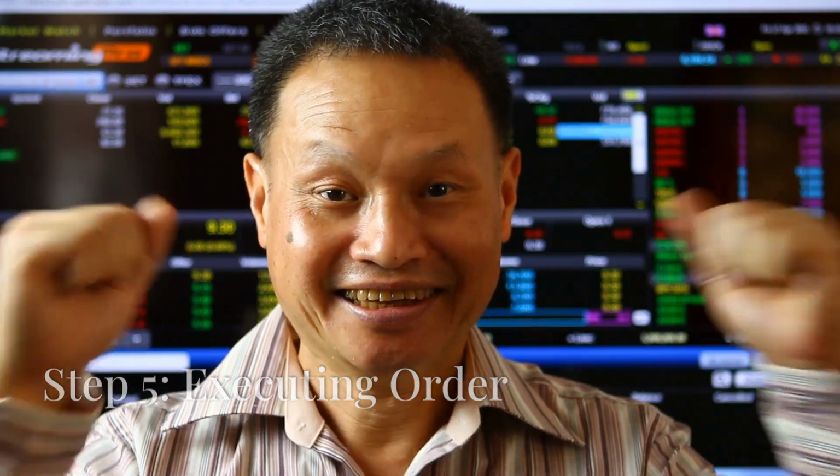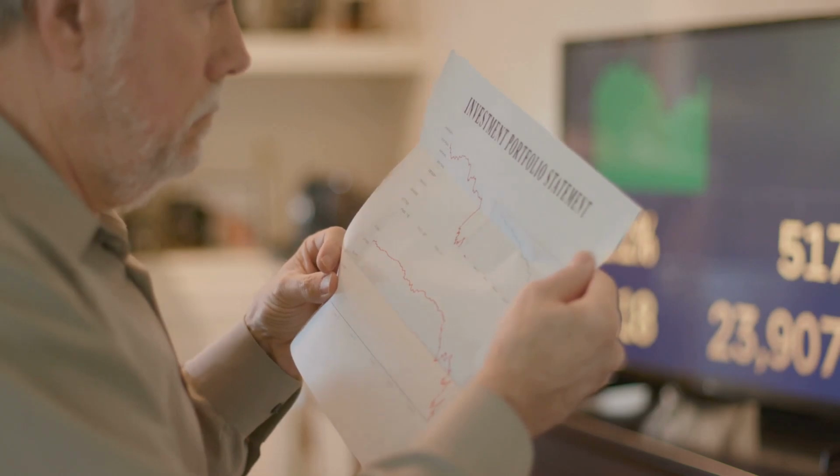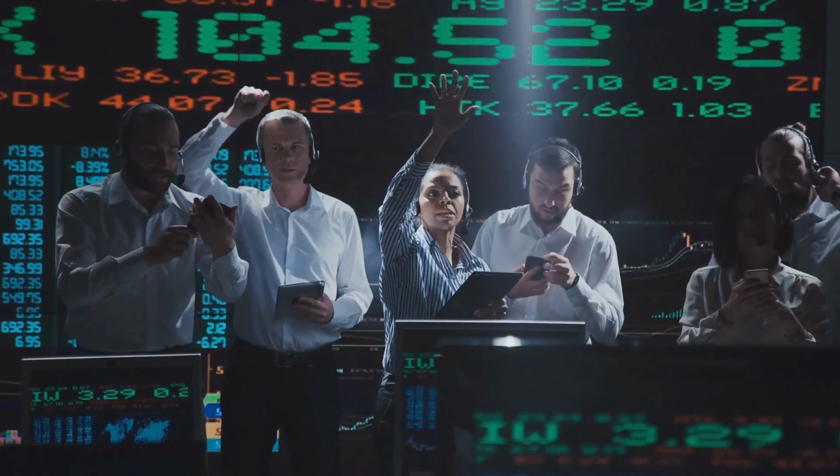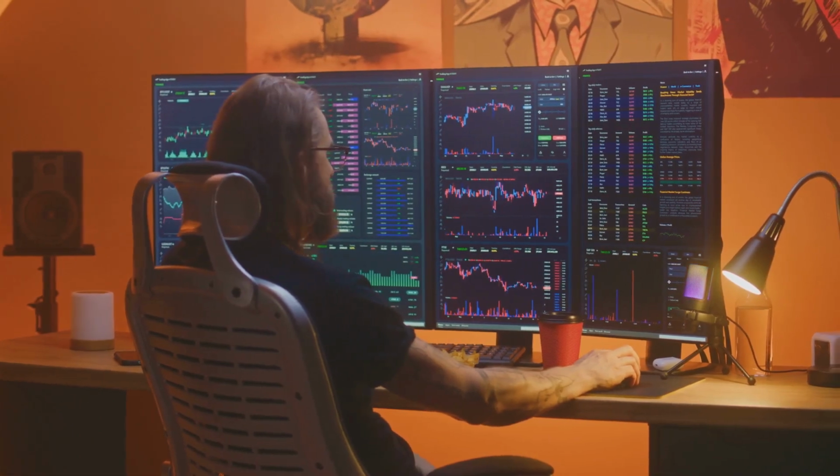Step 5. The trade is executed once the best price is matched. Execution means the trade is now legally binding. Market orders execute instantly. Limit orders may take time.